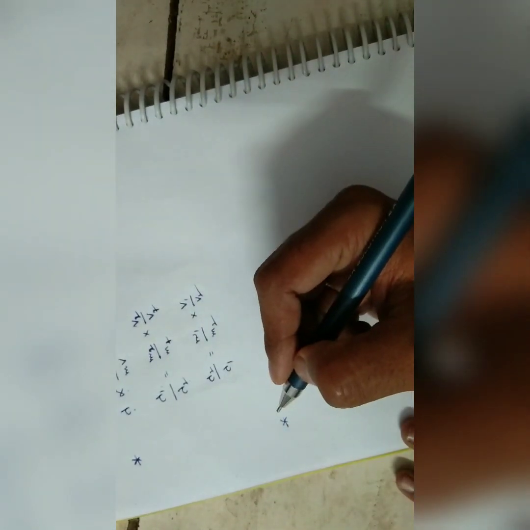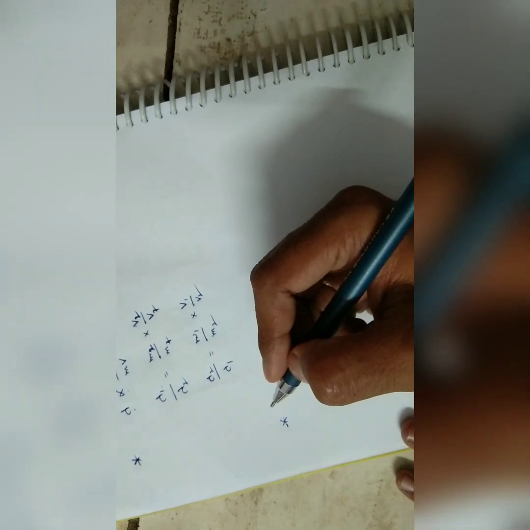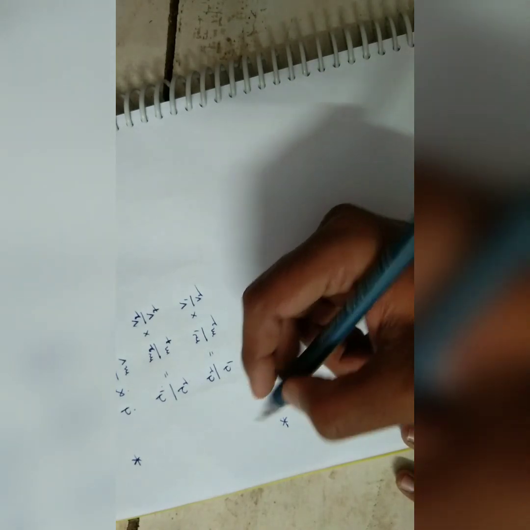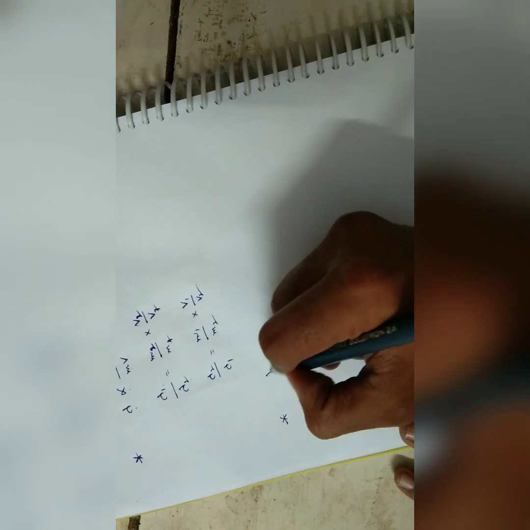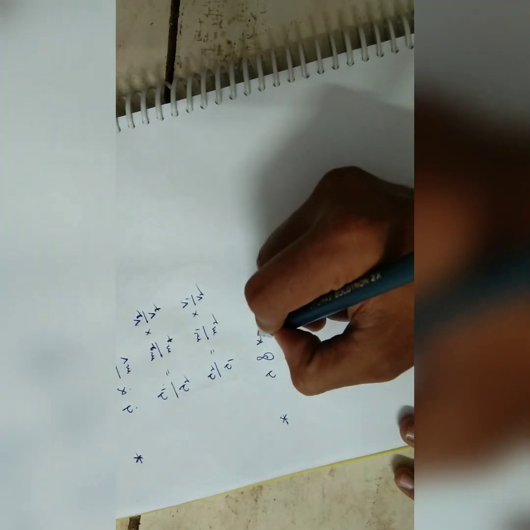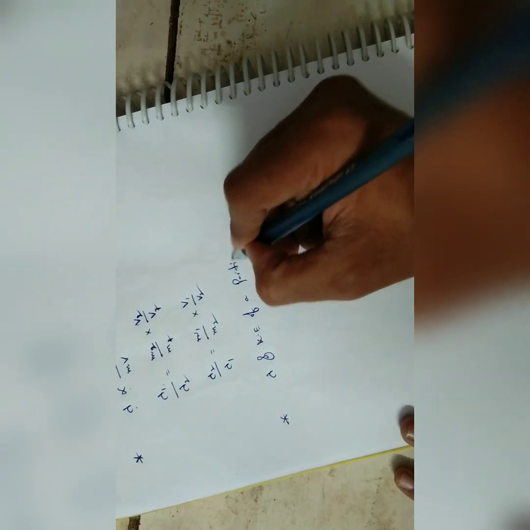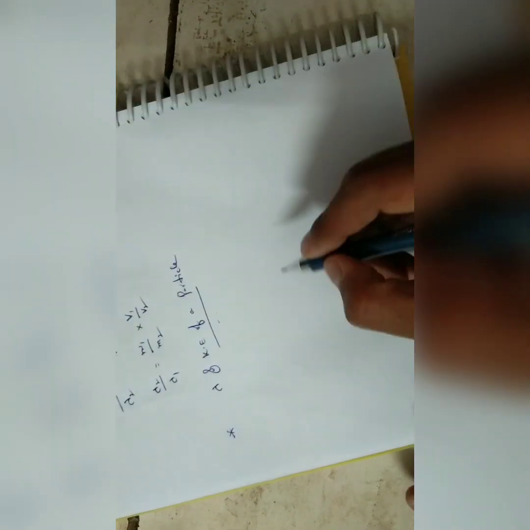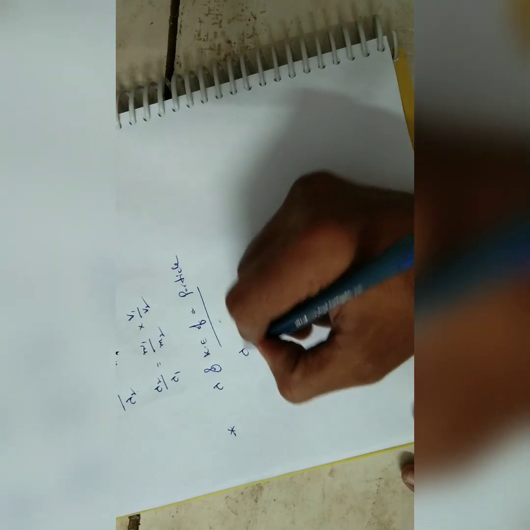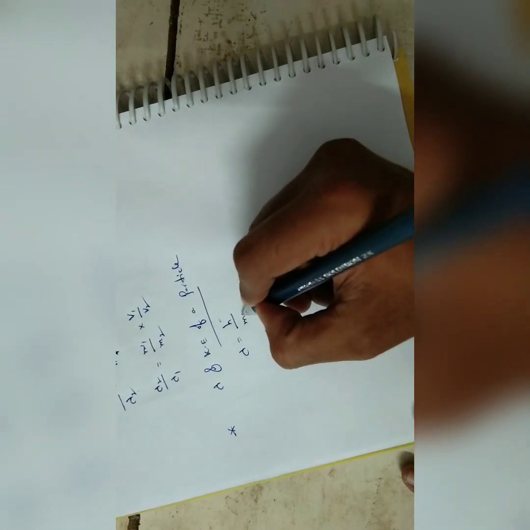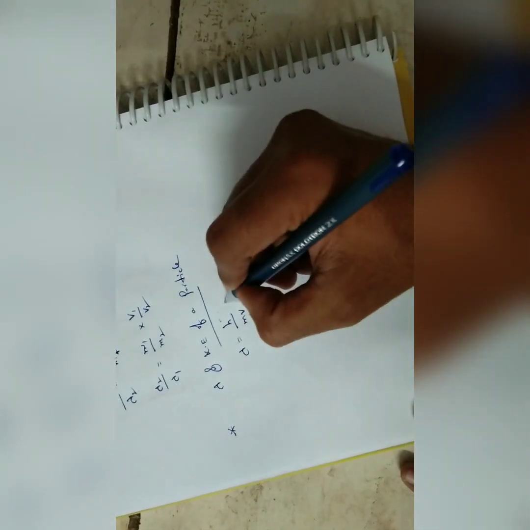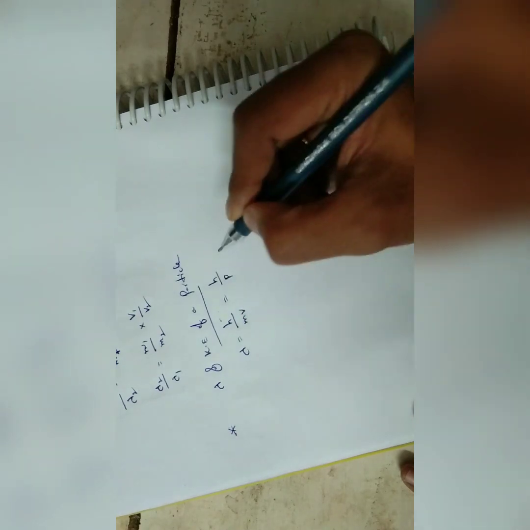Next, the relation between the de Broglie wavelength and the kinetic energy of a particle. As you know well, lambda is equal to h by mv, mass into velocity, which is h by p also.